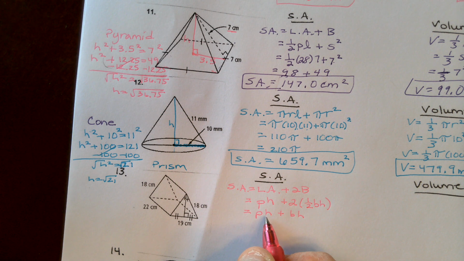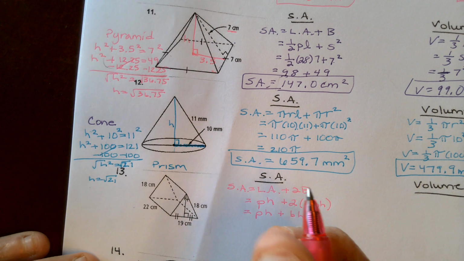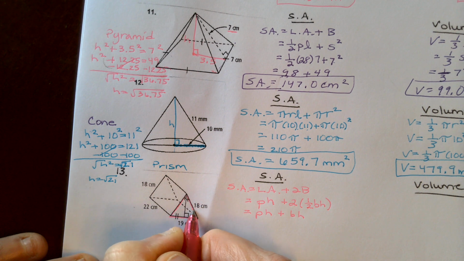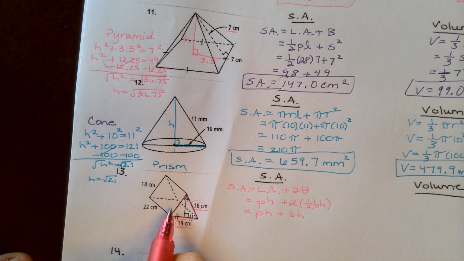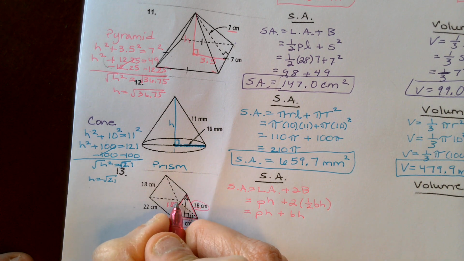So let's get the perimeter of our base first and multiply it by the height. I don't know if we can get the perimeter, can we? Let's see. Oh, yes, we can. I was looking at the base, thinking of perimeter, and I'm like, okay, 19 plus 18, and I'm like, shoot. Oh, but I got it right here. So that's 18.